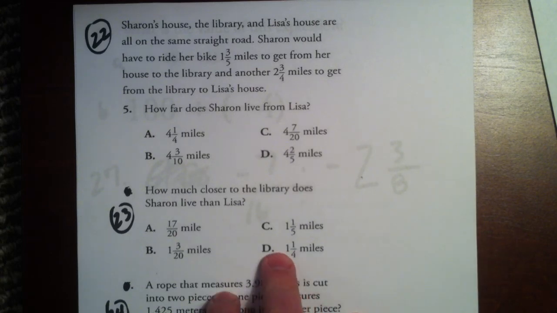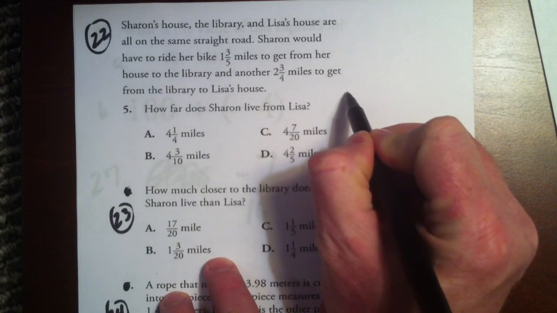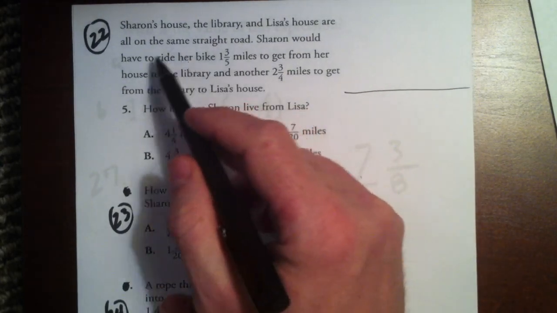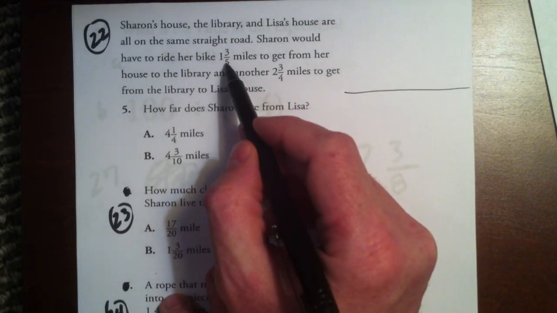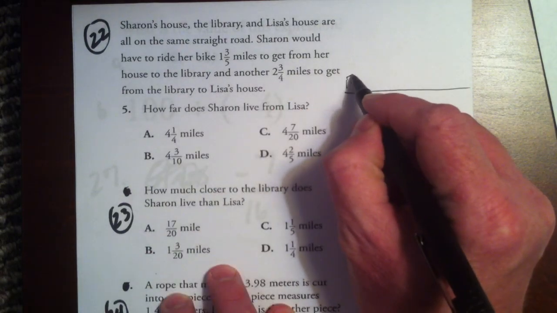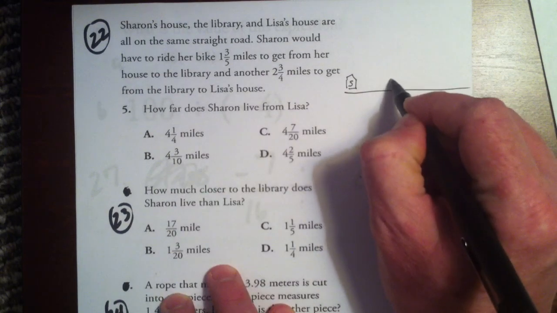Sharon's house, the library, and Lisa's house are all on a straight road. This is one of those examples where you need to draw yourself a picture. Sharon would have to ride her bike 1 3/5 miles to get from her house, we'll draw her house right here, Sharon's house, to the library.